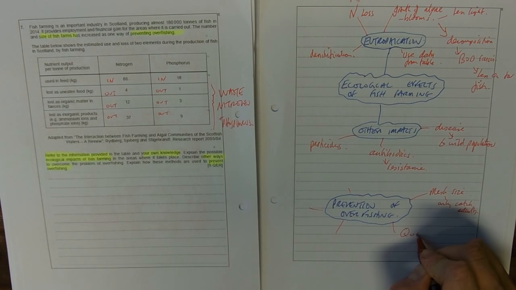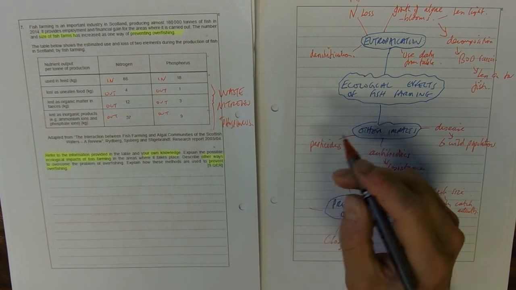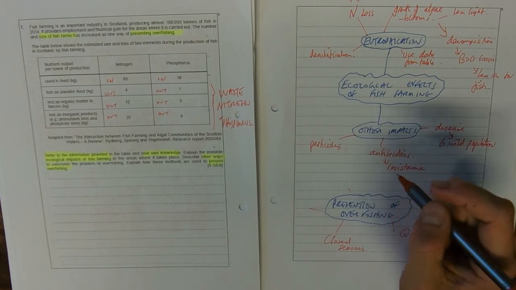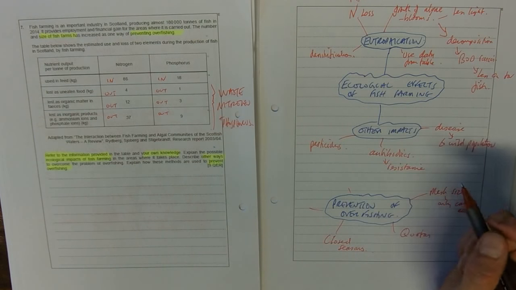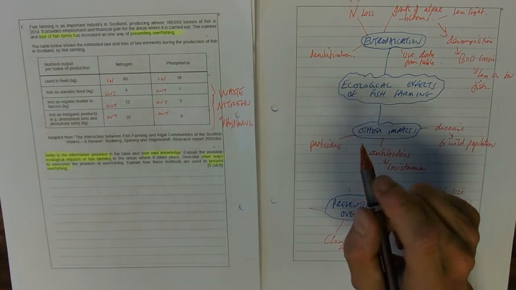So quotas, closed seasons, so size of fish that you can land. So they quite often measure them at the port, and you'll get into trouble if your fish are too small.